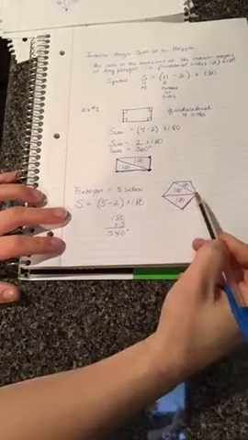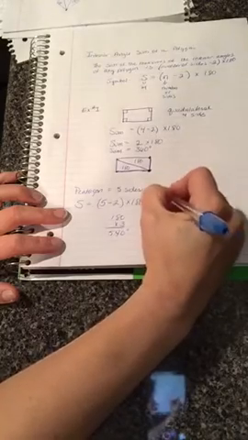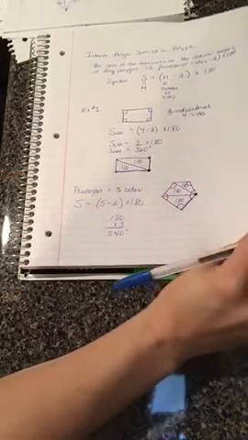So we know that this angle here plus this angle plus this angle plus this angle plus this angle must total 540 degrees.